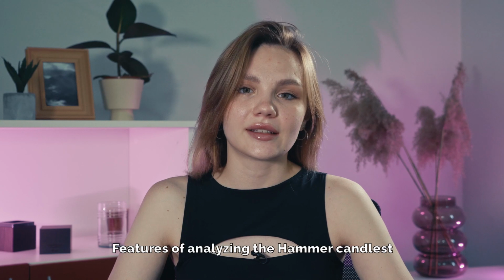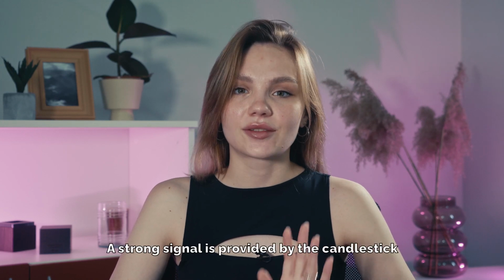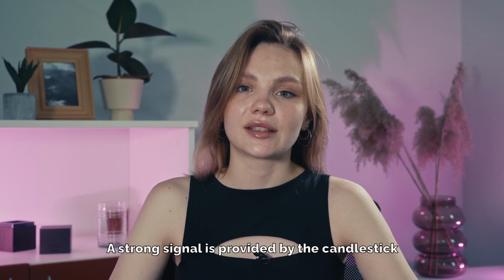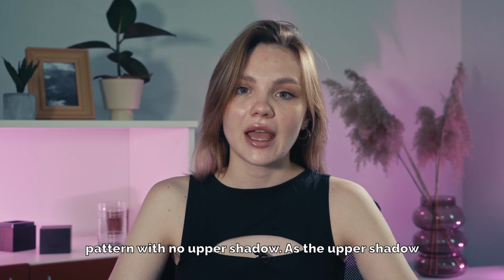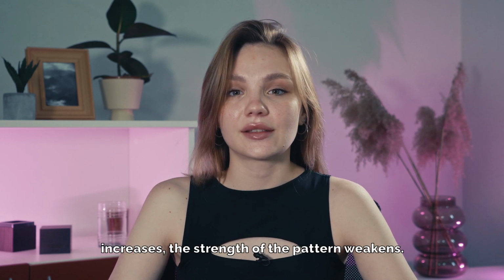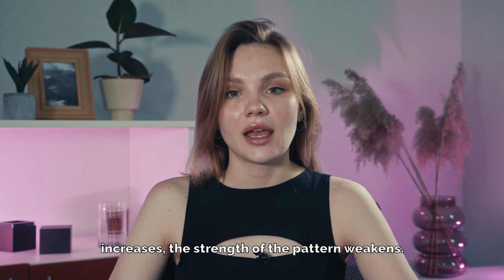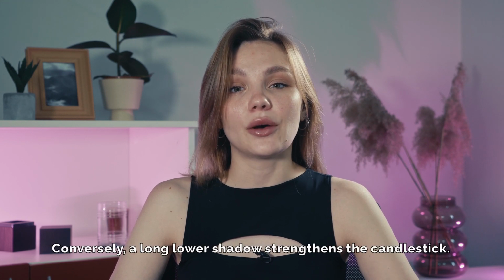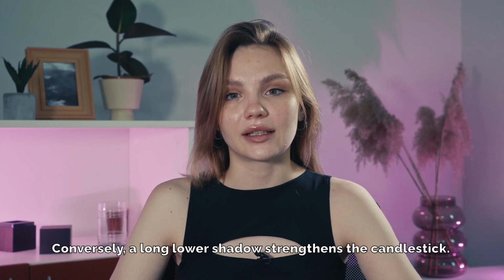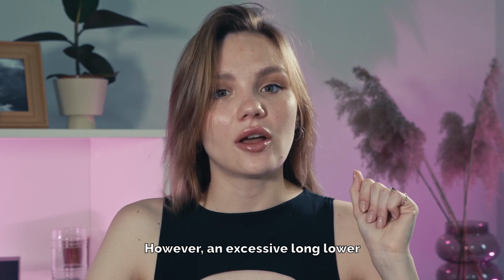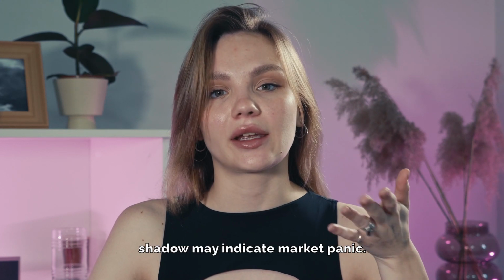Features of analyzing the hammer candlestick. A strong signal is provided by the candlestick pattern with no upper shadow. As the upper shadow increases, the strength of the pattern weakens. Conversely, a long lower shadow strengthens the candlestick. However, an excessively long lower shadow may indicate market panic.